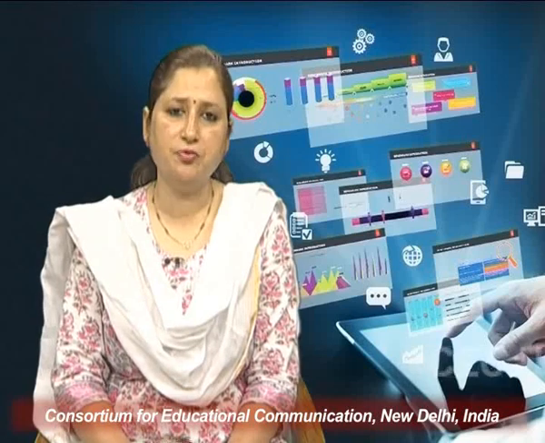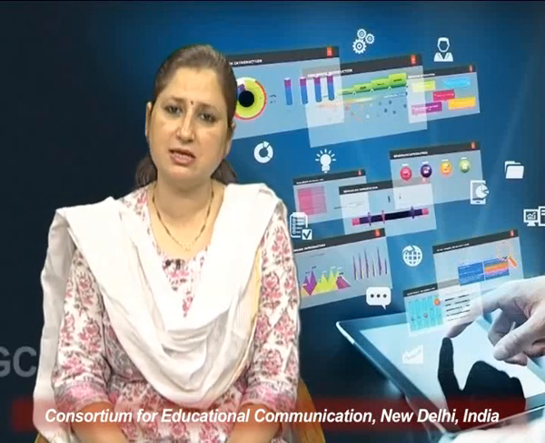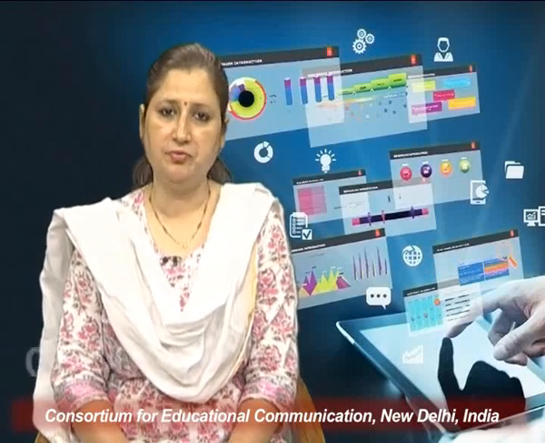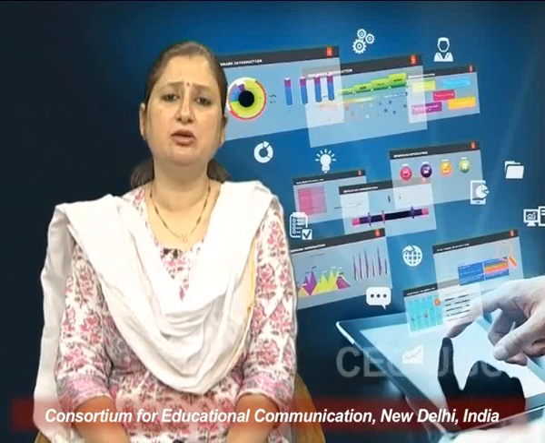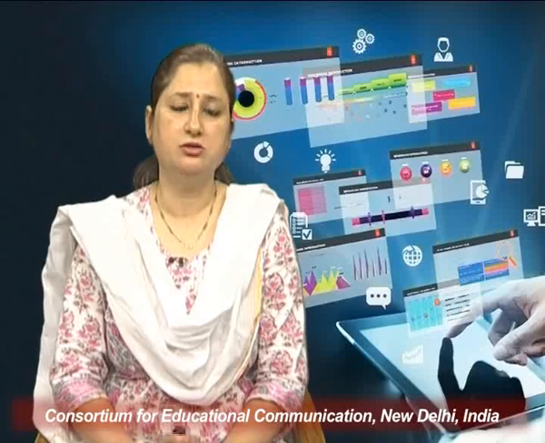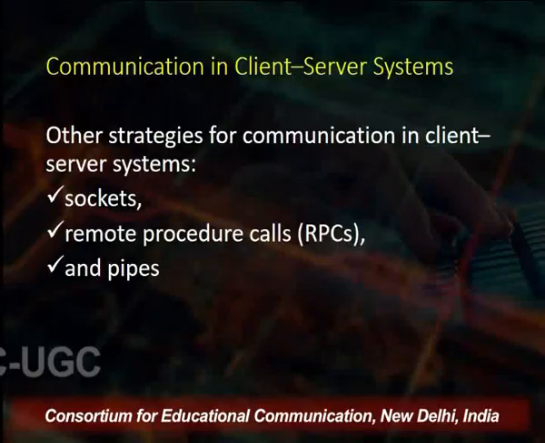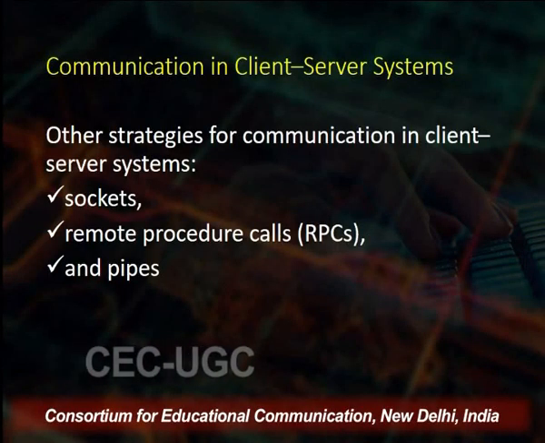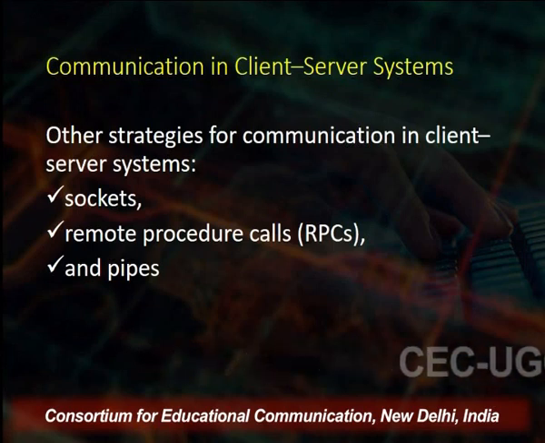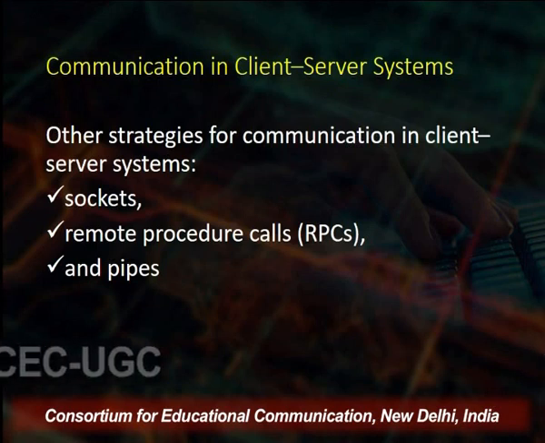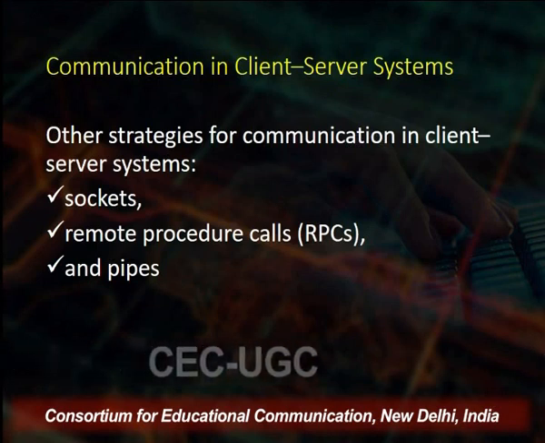How can these two remote processes communicate with each other? For this there are three main mechanisms. The first mechanism is through sockets, the second is through remote procedure calls, or what we call RPCs very commonly, and the third is the mechanism of conduits, or what we also commonly call pipes.